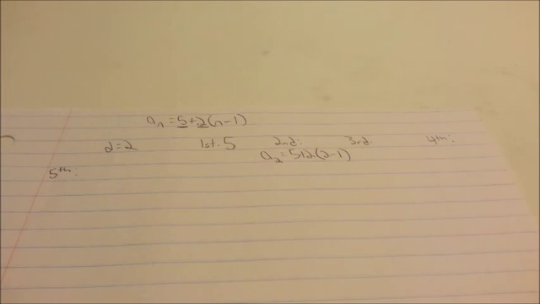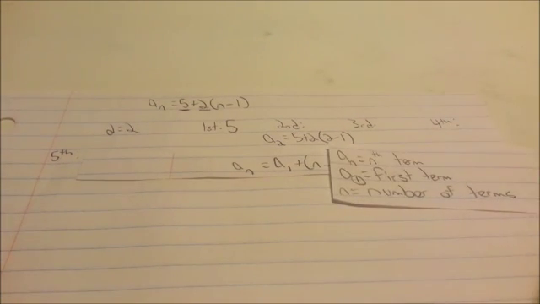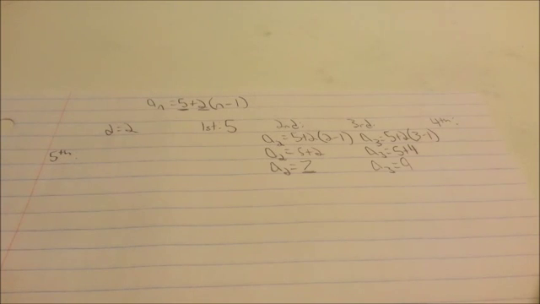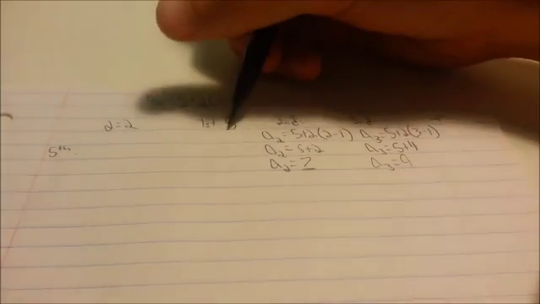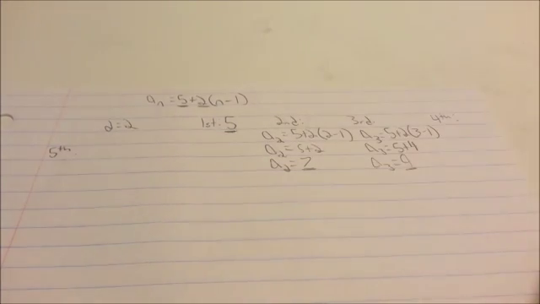So you plug in 2 to your formula because that's the term you're looking for. That's what the n means: which term you're looking for. So that's your second term. And you do the same thing for the third term, and you get 9. That seems like a lot of work. Well, there's a pretty simple trick. The first number is 5, the second number is 7, and the third number is 9. Your common difference is 2, so each time the number just goes up by 2.